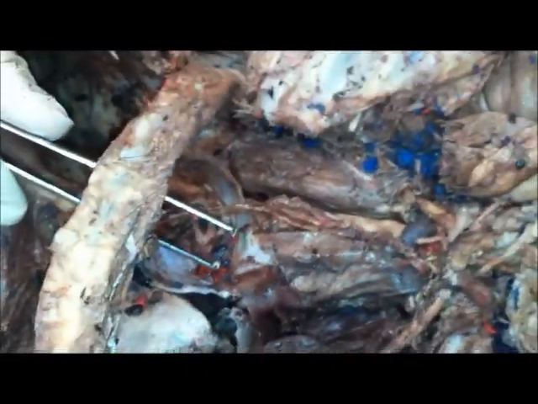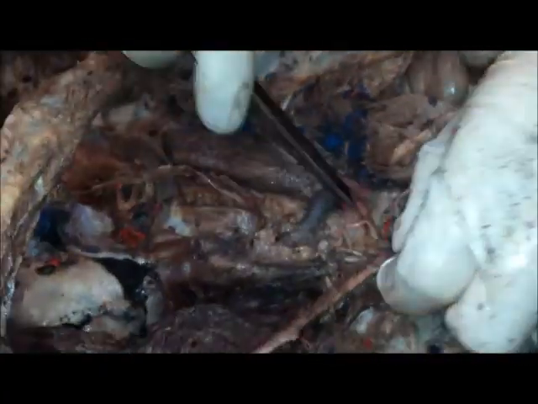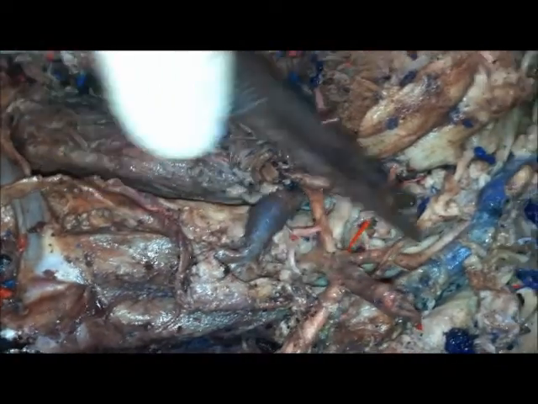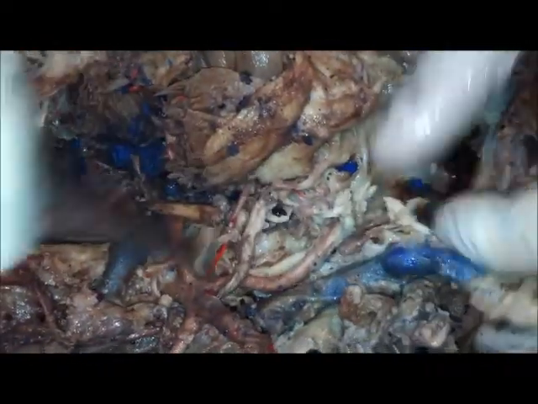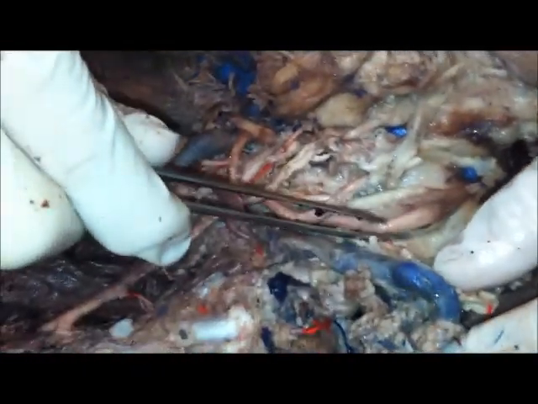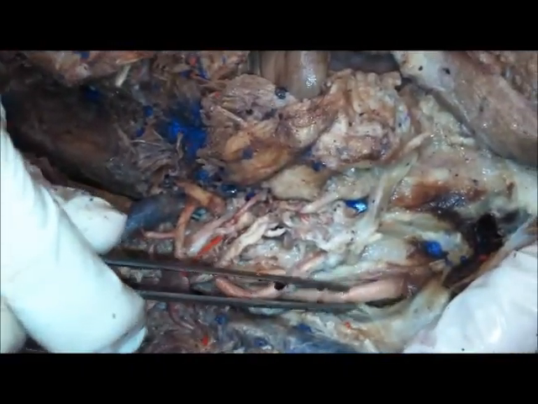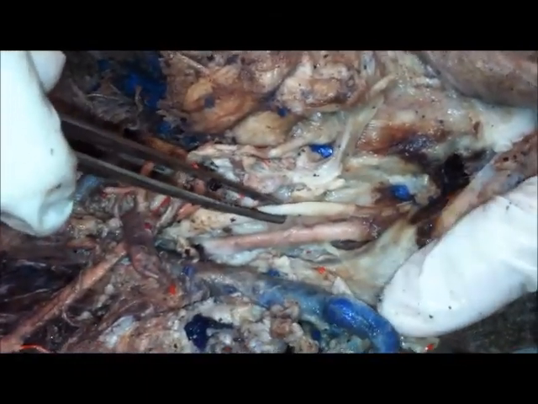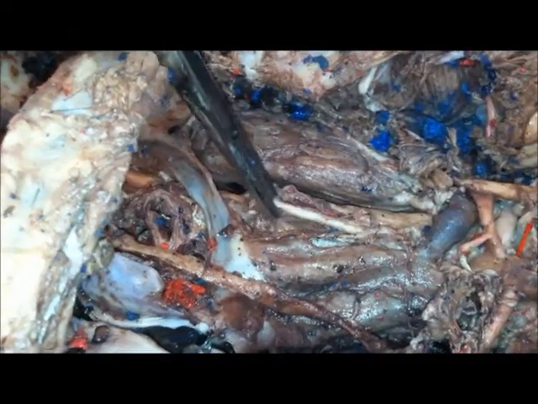Then we have the right subclavian artery. I know we were talking about the vertebral nerve or something. The right common carotid artery. The right vagosympathetic trunk. And the right vagus nerve.